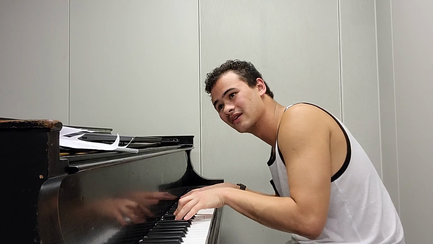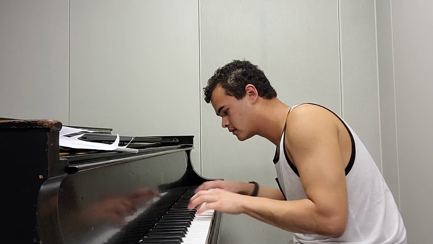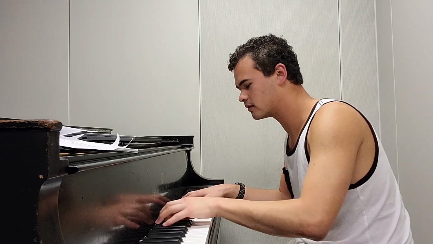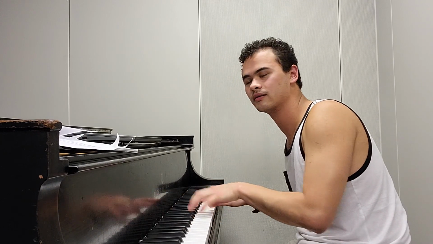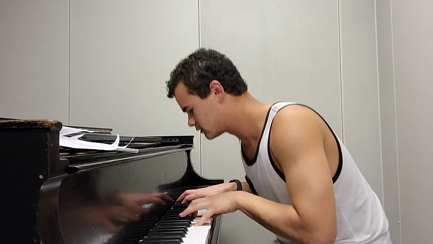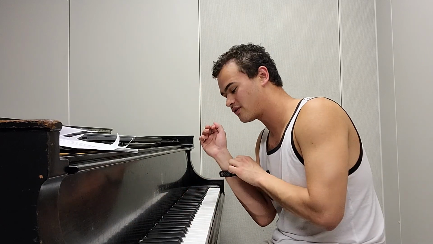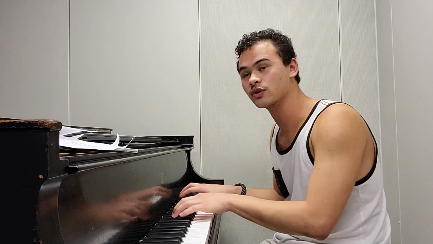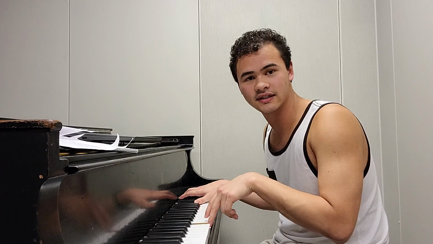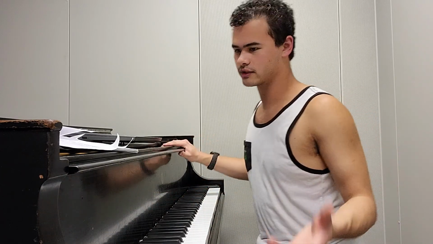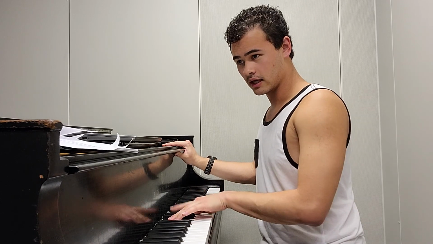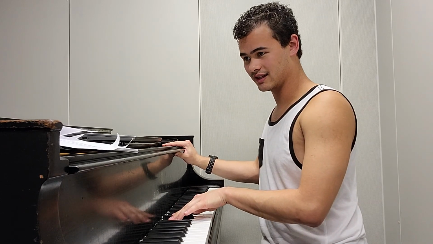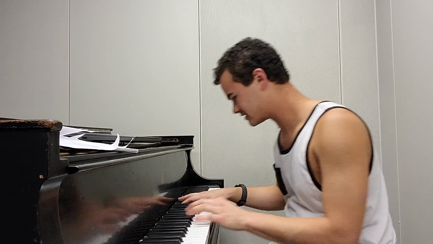Then it's 4, 5, so again 1, 5, 6, 4, 5. But the special thing about this 4 is that when we get to it, there's an add 6. In any key, whether it's major or minor, if there's a chord on the 4th degree and it's minor, I always look to see if there's an add 6, and in this case there is.